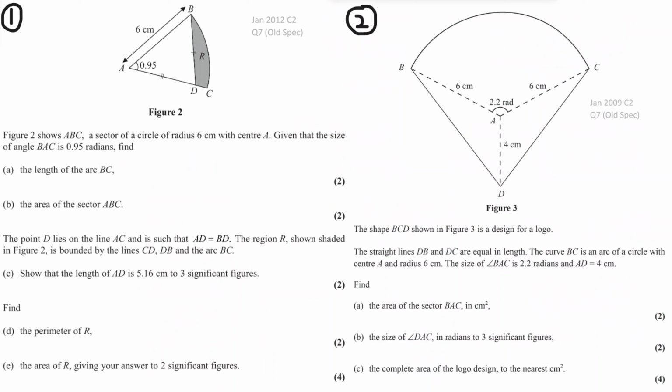So here's a couple more questions on arc length and sector area that you can have a go at if you want to. So pause the video, have a go, and I'll go through the answers in about 5 seconds.